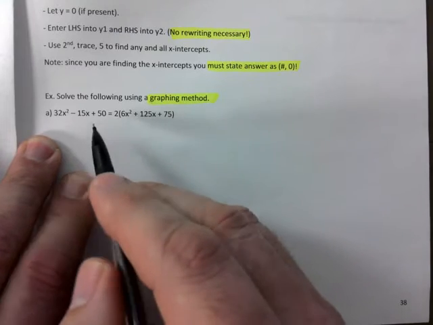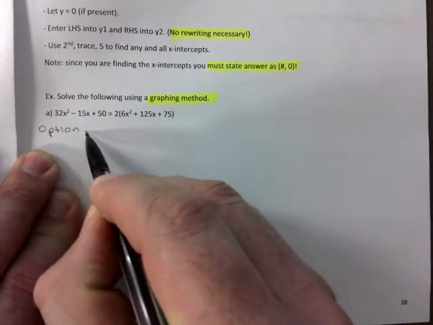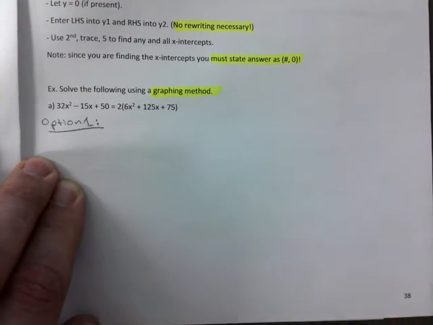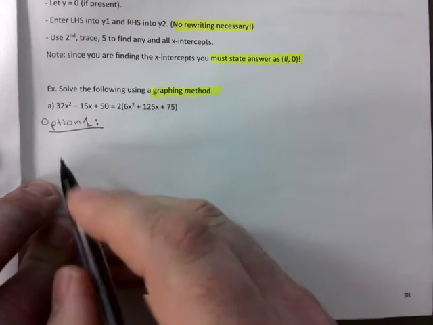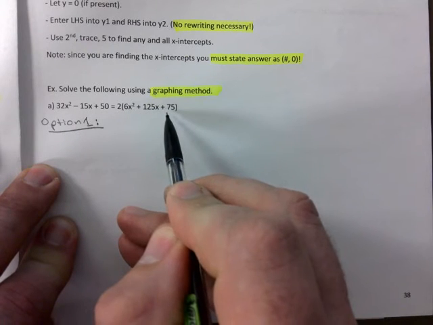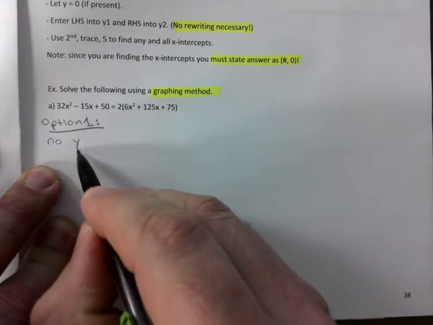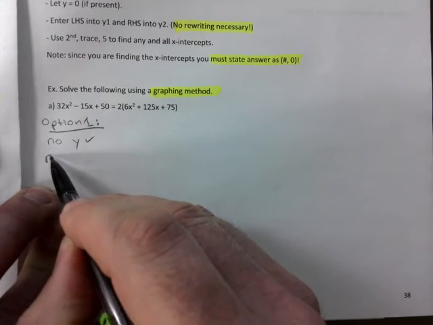So what we're going to do is option 1. We're going to do it on this side, and then option 2, I'll do it on the right side. Okay. So if you look at it, there is no y. So forget about the let y equal. If you look at the option there, let y equal 0, don't have to worry about it. The second says rewrite this. So no y, check, right?